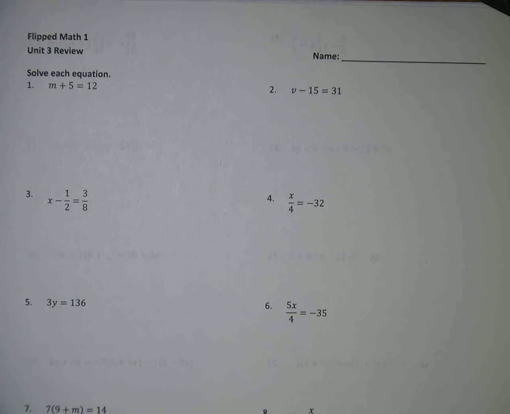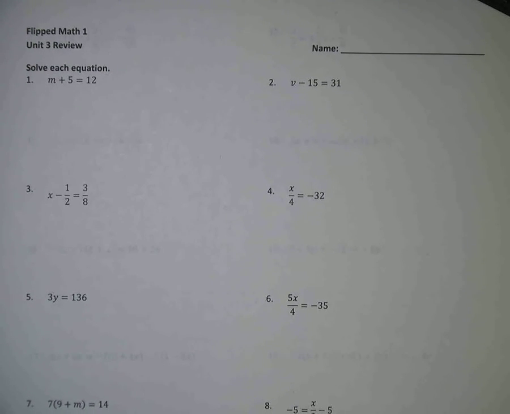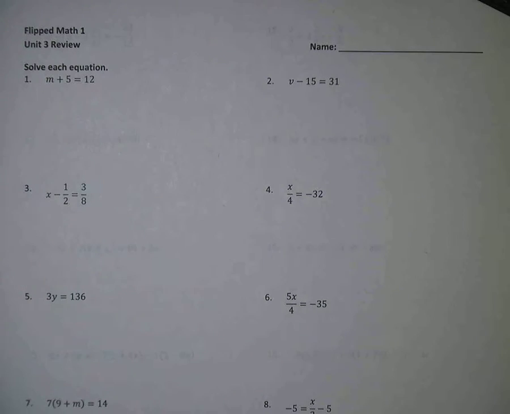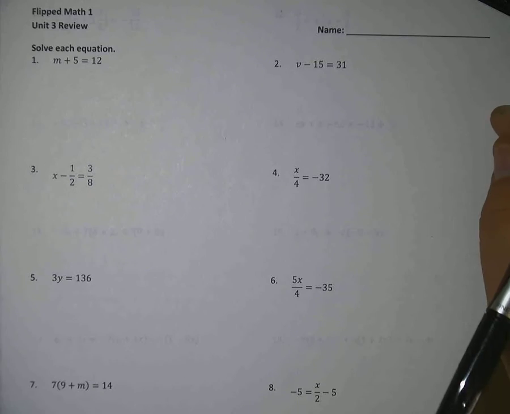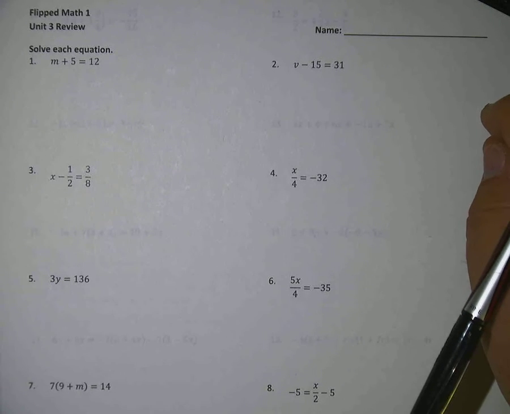This unit was all about solving equations. So let's go ahead and look at some of these and I'll give you an idea of what you want to do, but I'm not going to do them all as always. Okay? So starting off with the first section, it just says solve each equation, and that's just for the indicated variable. So let's look at a couple of these.